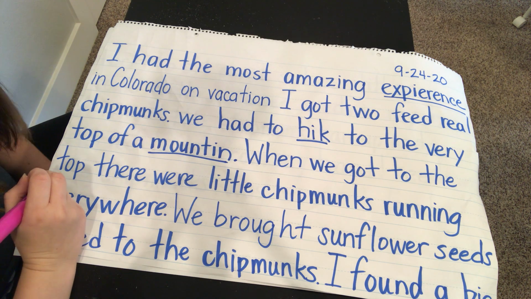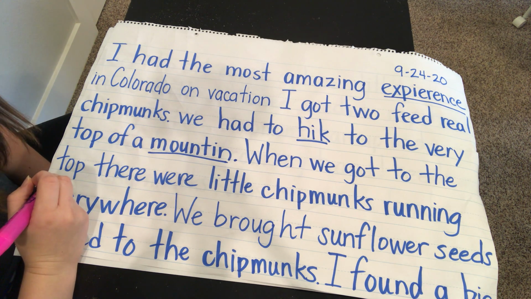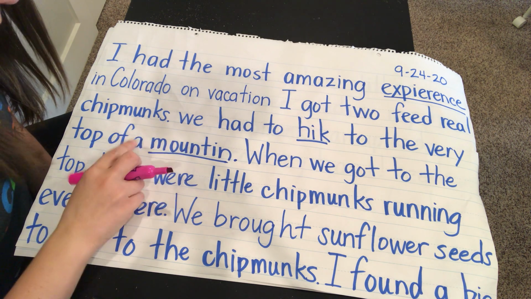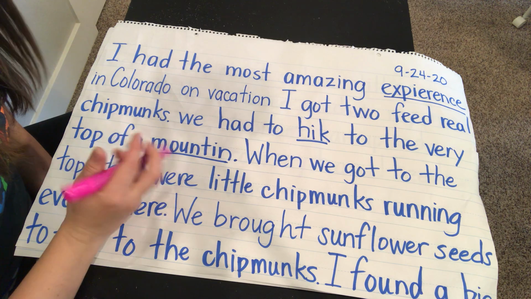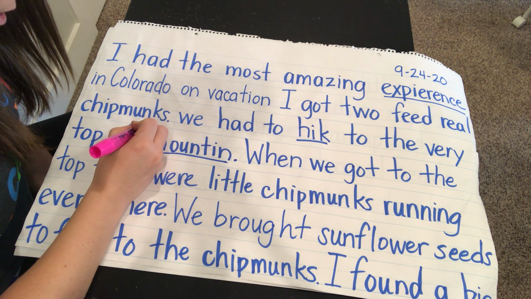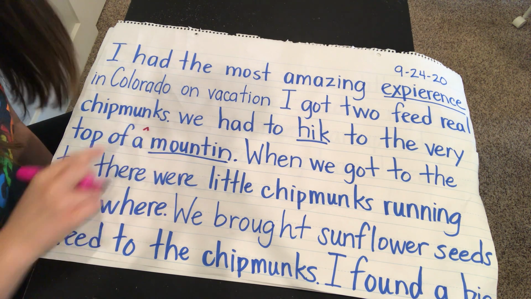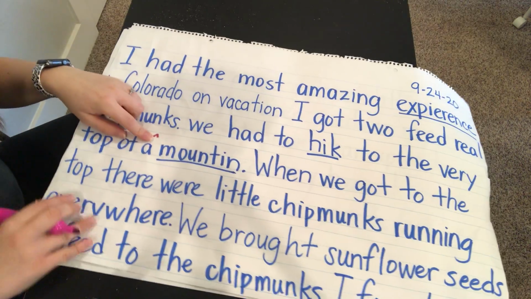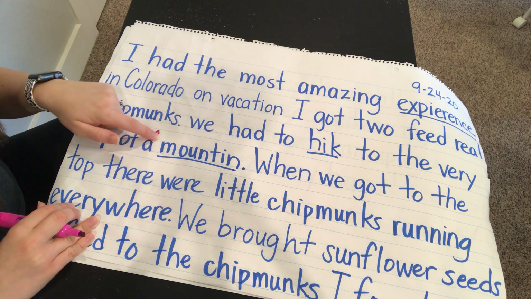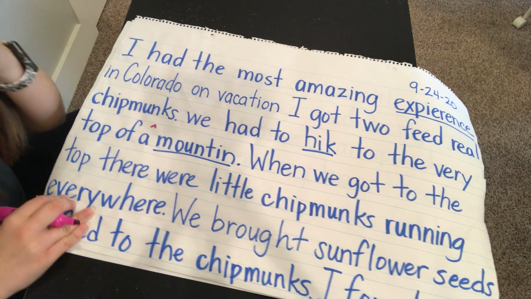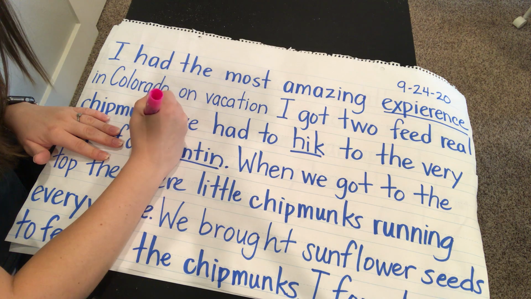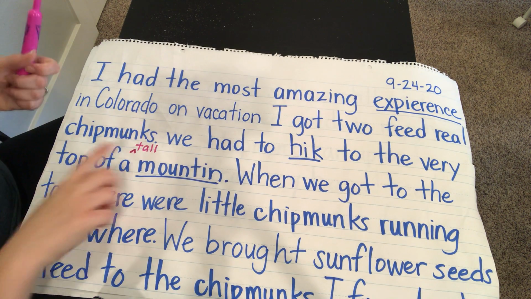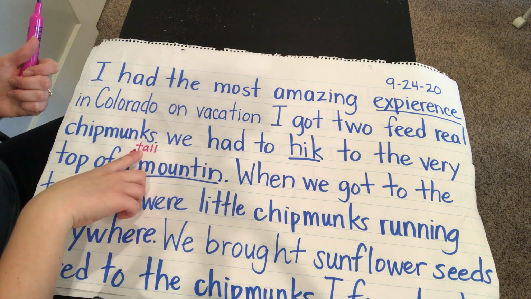Or I could use a word like steep. We had to hike to the very top of a steep mountain. And I'm going to go with tall. Okay, so when I need to add in a word to my story, I'm going to do this little arrow looking thing. It's called a caret. Do you see that? You do that where you want to add a word, and I want to add the word tall in between a and mountain. So I do my little caret, and then I write the word that I'm adding in. Okay? We had to hike to the very top of a tall mountain.